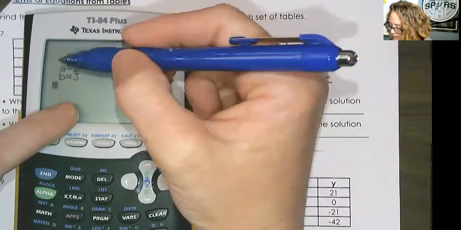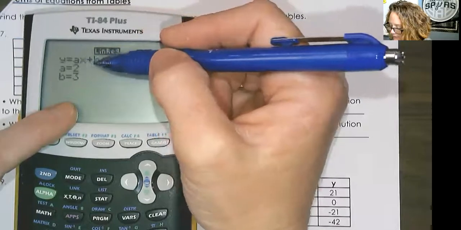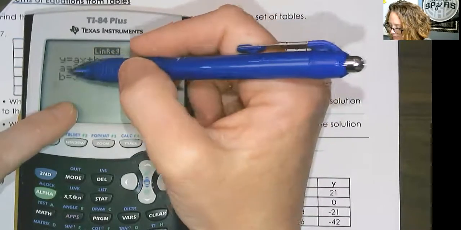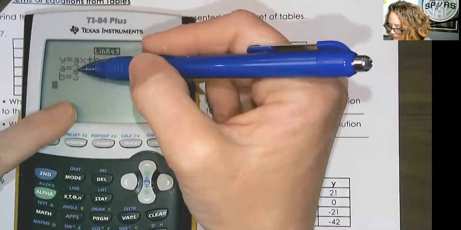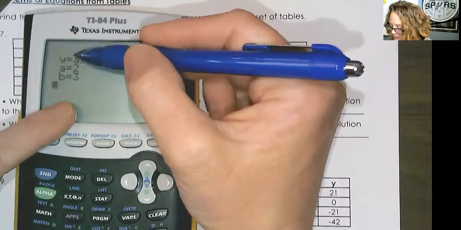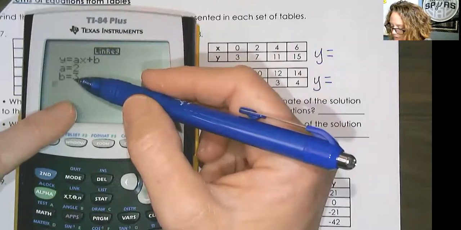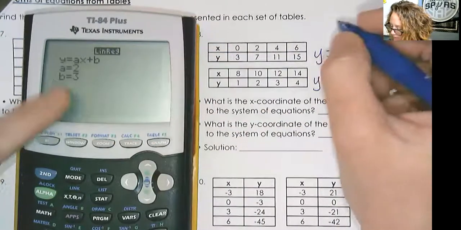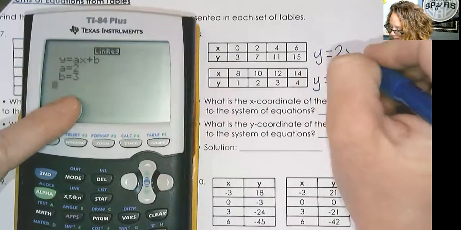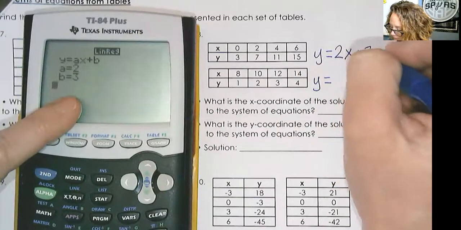So it tells you that it's y equals ax plus b. It tells you what the a is going to be. It tells you what the b is going to be. So in this calculator, the a is our slope. So we're going to plug that 2 in right here where the a is. Our b is our y-intercept, and we're going to plug that in right here. So when we write the equation, it'll look like this: 2x plus 3.